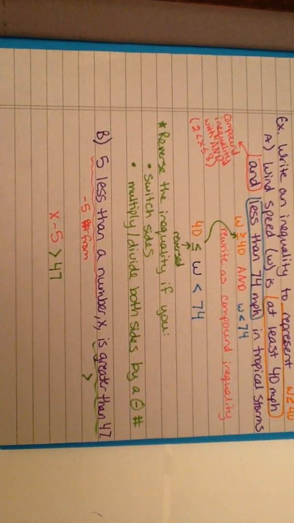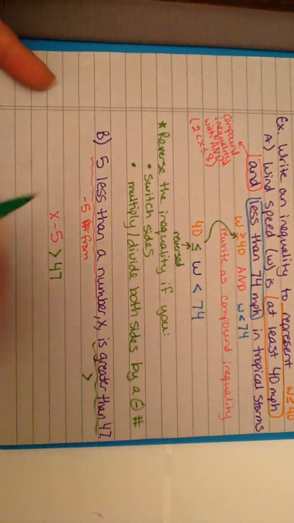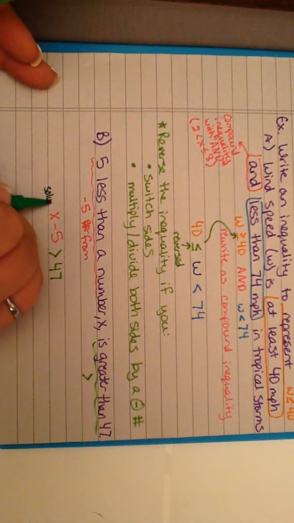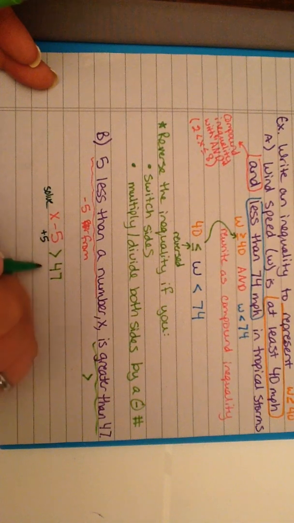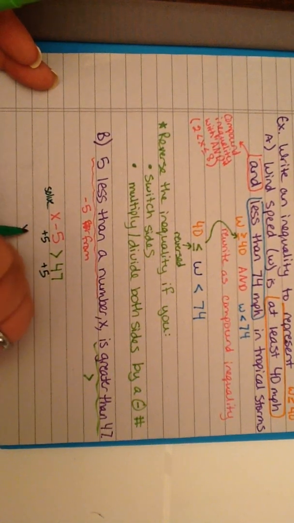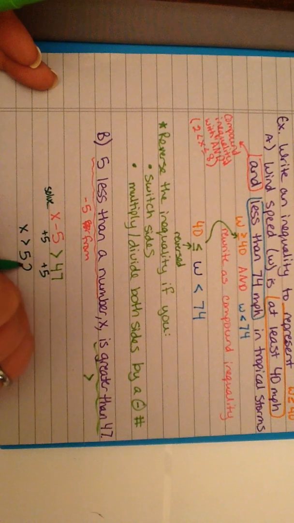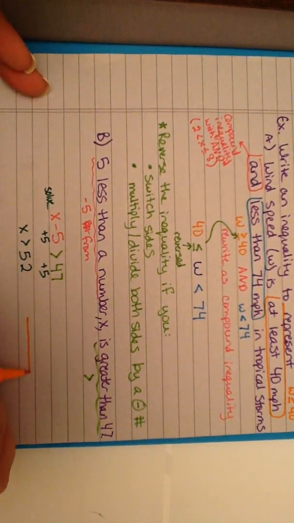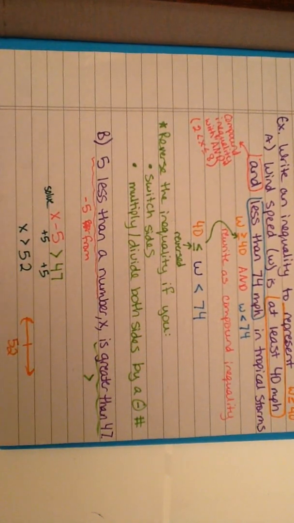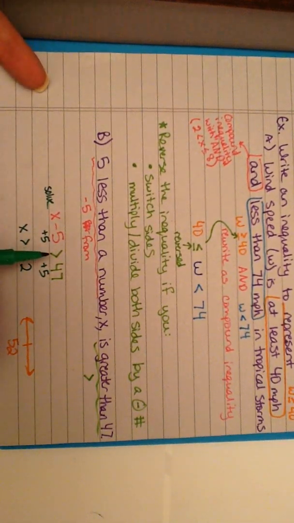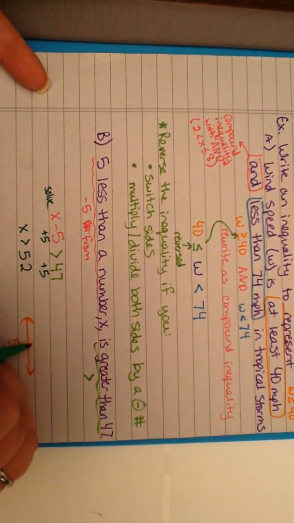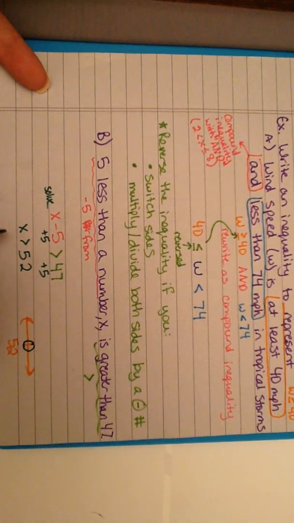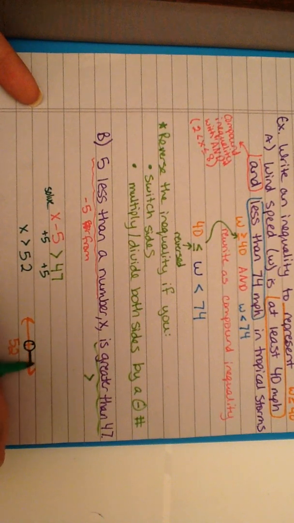So now, do you think we get to just leave this and it just chills? No. Now we get to solve. So to solve this, we do the opposite of what it says right there. So we add 5. So x is greater than 52. And now we can graph this. So let's draw a fabulous number line. Put 52 on there. Does 52 get an open circle or a closed circle? Without the or equal to, it gets an open circle. And then where are the numbers that are greater than 52? Are they on the left or the right? They are on the right.